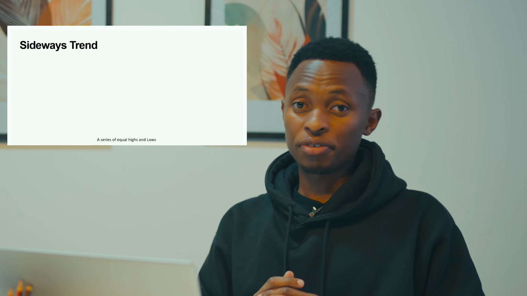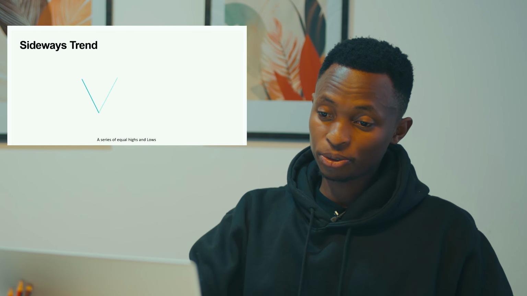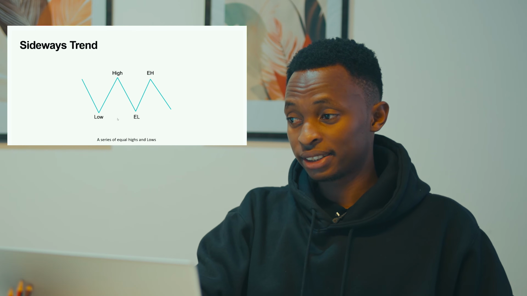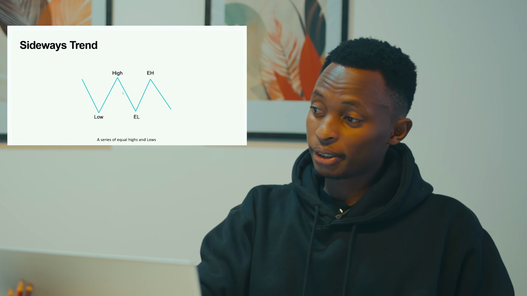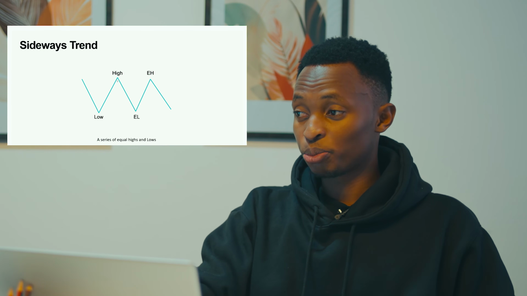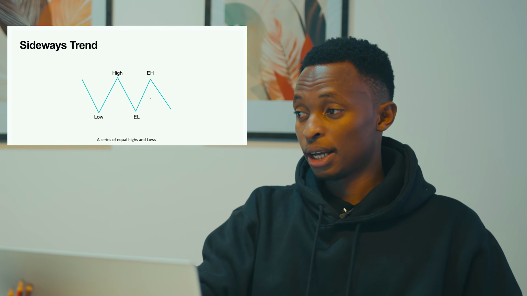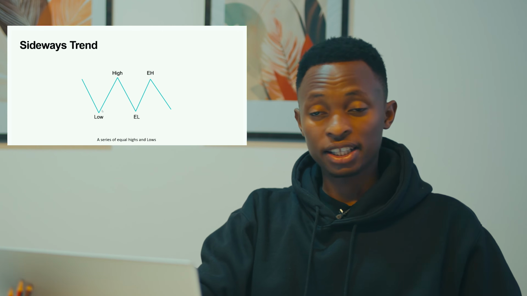Lastly, we're going to define a sideways trend. Now, this is market movement that is neither going up or down. So it's maintaining the previous highs or lows. So you can quickly define a sideways trend as a series of equal highs and equal lows, or a series of highs and lows that failed to break key highs and lows previously. So you can have prices moving in between the most recent high and the most recent low.